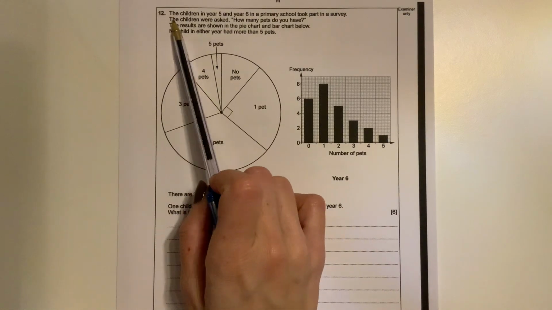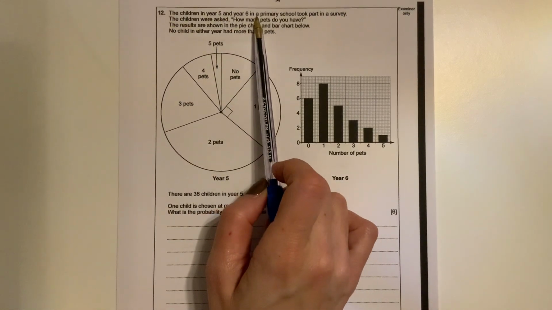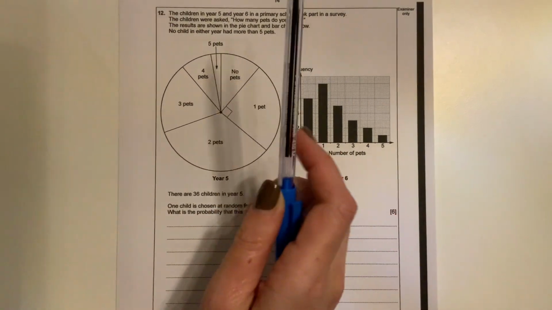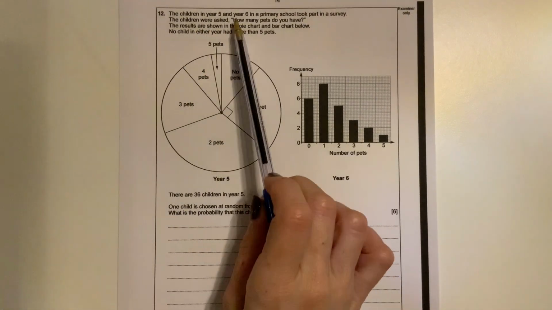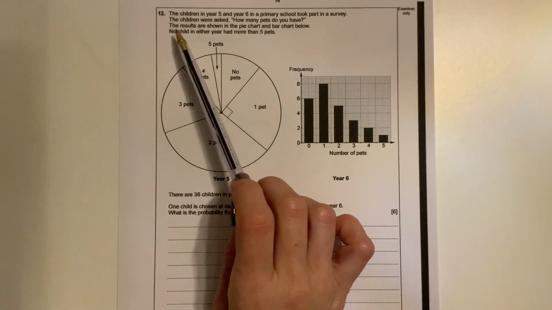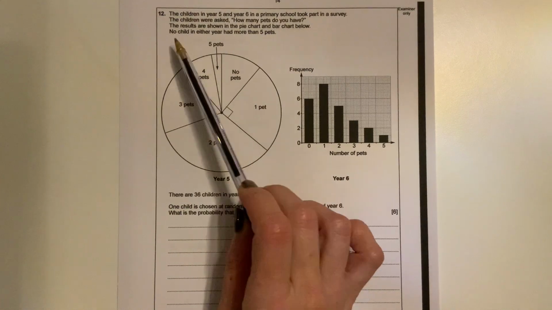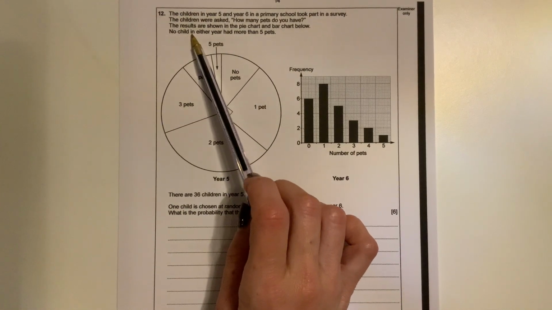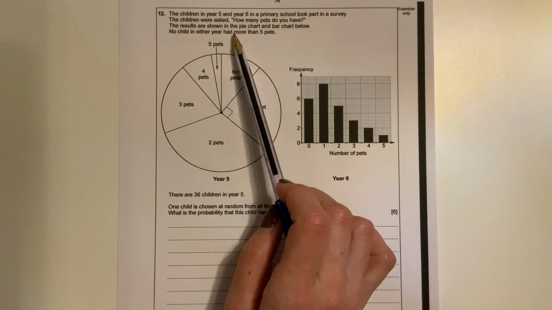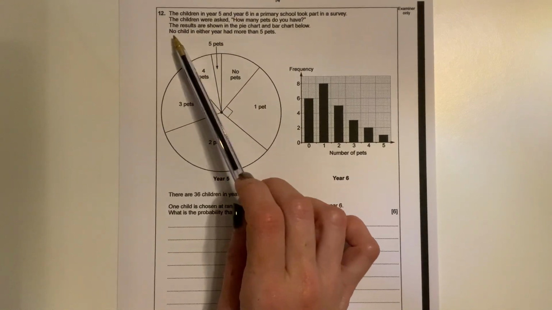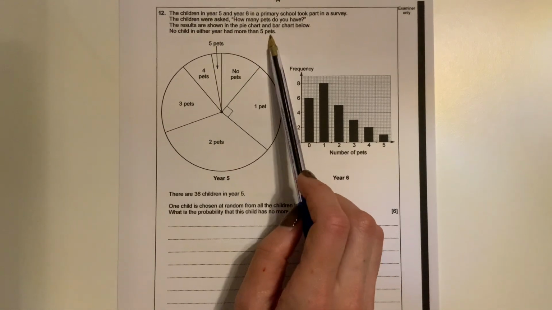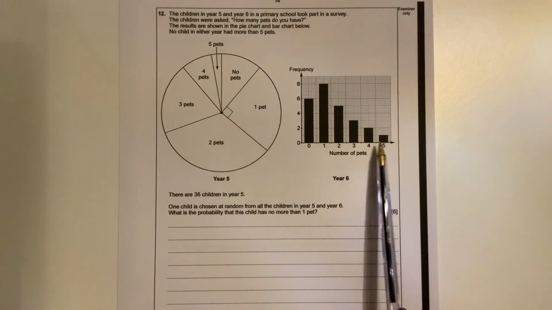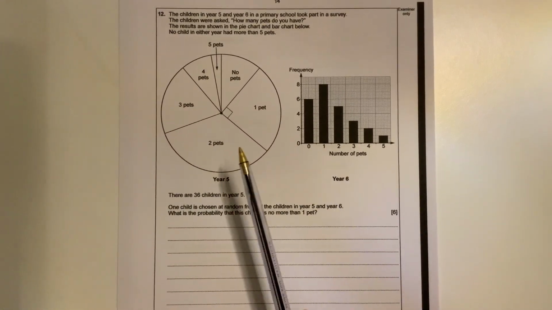So it says, the children in year 5 and 6 in a primary school took part in a survey. The children were asked, how many pets do you have? The results are shown in the pie chart and the bar chart below. No child in either year had more than 5 pets. So no one had more than 5 pets. Okay, so that's why it doesn't go above that.